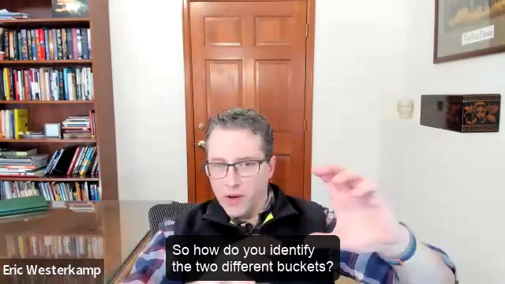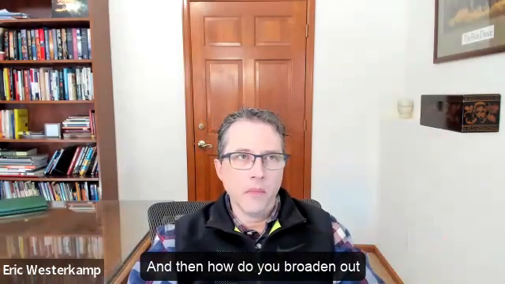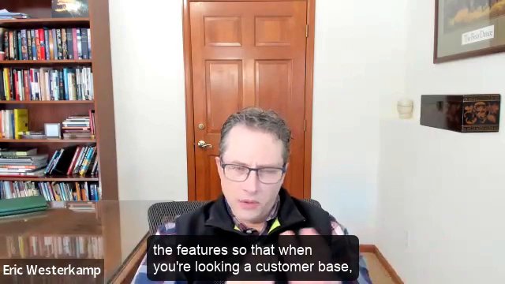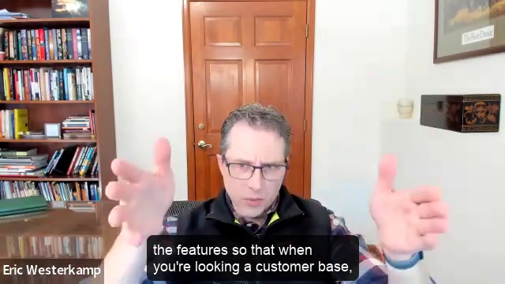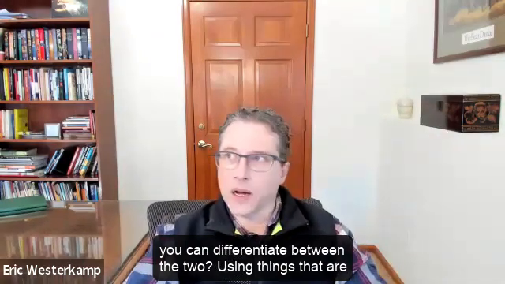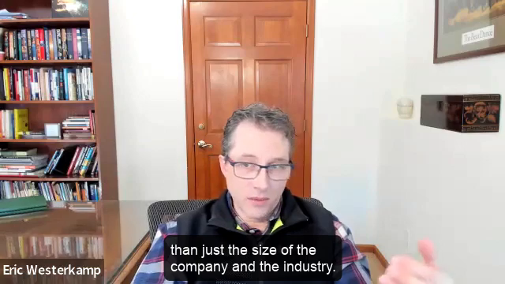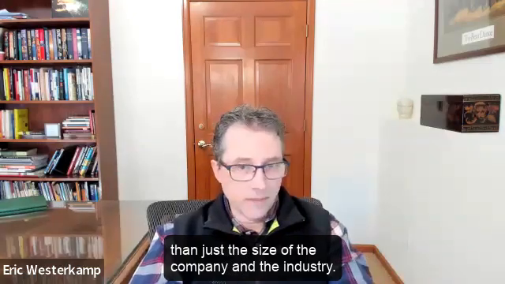So how do you identify the two different buckets? And then how do you broaden out the features so that when you're looking at a customer base, you can differentiate between the two using things that are a little bit more nuanced, like I said, than just the size of the company and the industry.